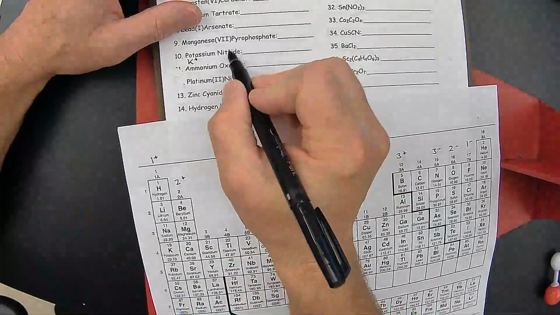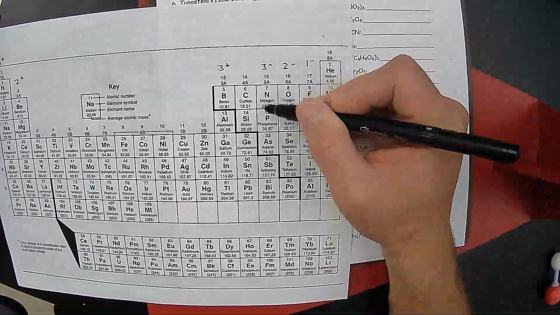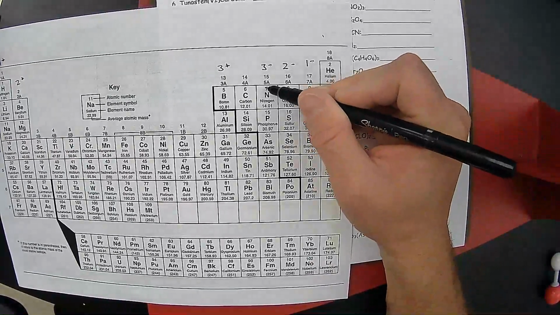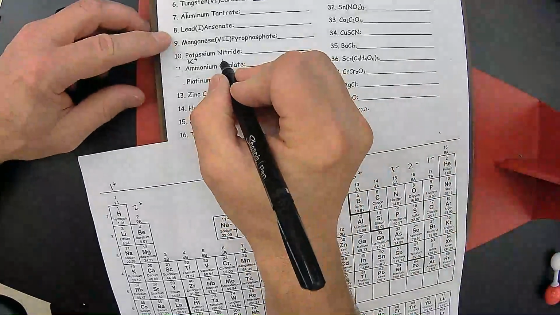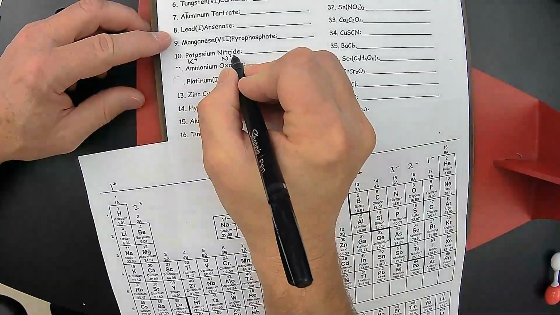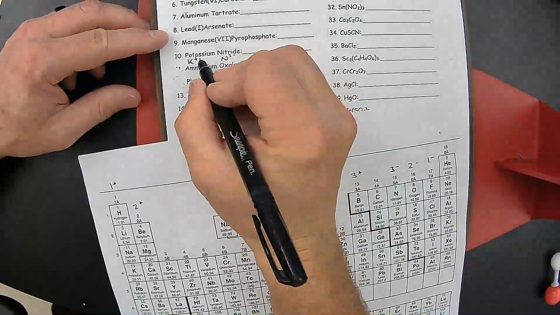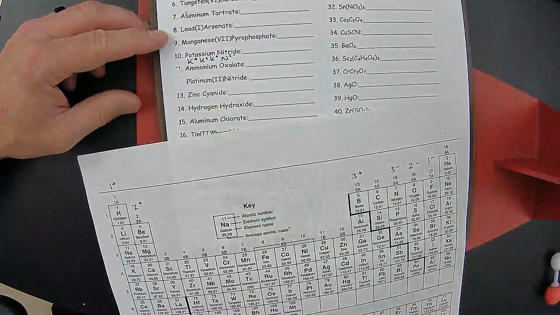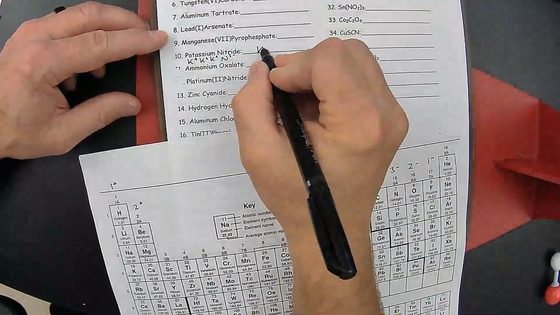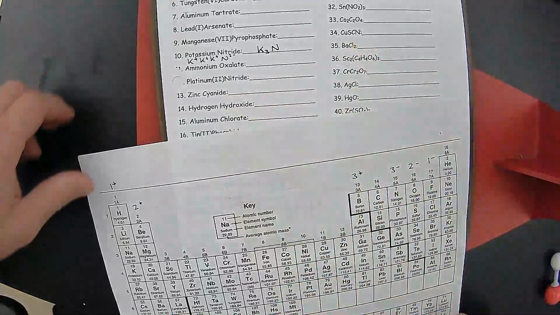Nitride ends in IDE, so that means it's from nitrogen on the periodic table. It's in column 5A. That means it's going to try to gain 3 electrons, so an N with a 3 minus. A 3 minus and a 1 plus do not match. We need 2 more 1 pluses. So now we got 3 Ks with 1 N, K3N.